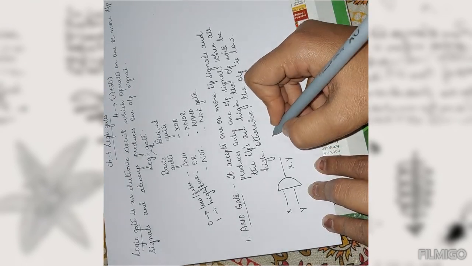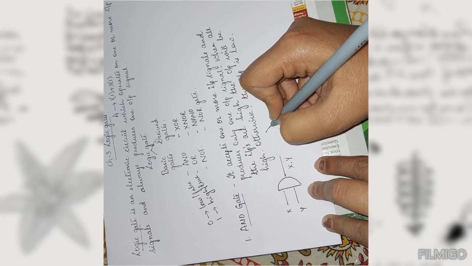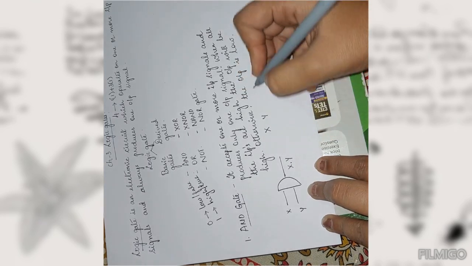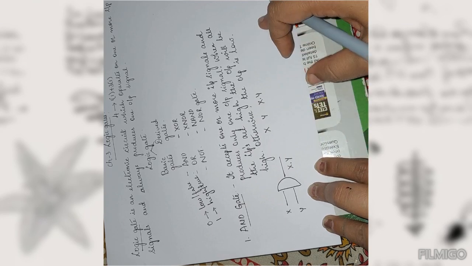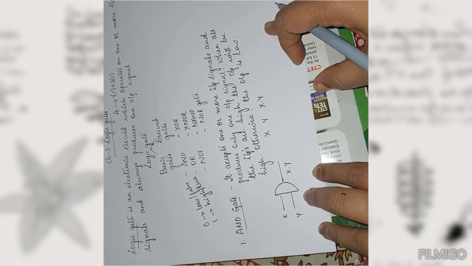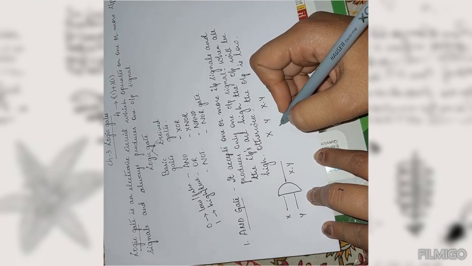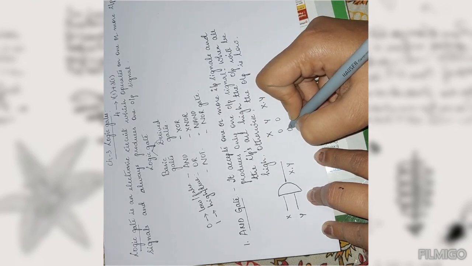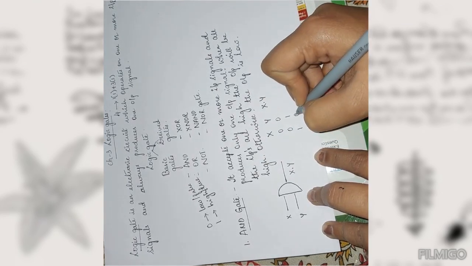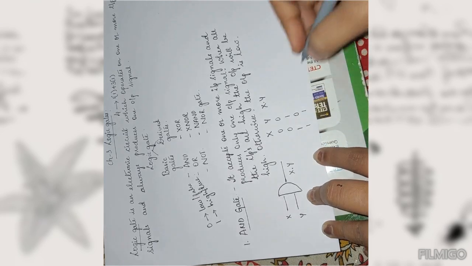When it comes to the truth table, there are 2 input signals and the output is X into Y. So when we have 2 input signals, the possible combinations of inputs are 0 0, 0 1, 1 0, 1 1.